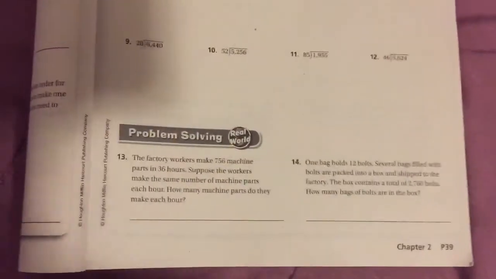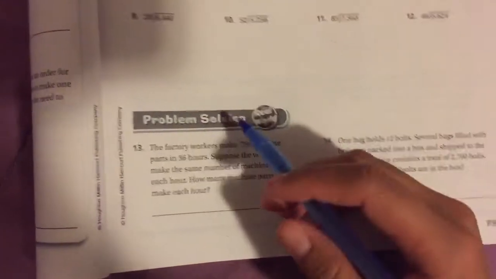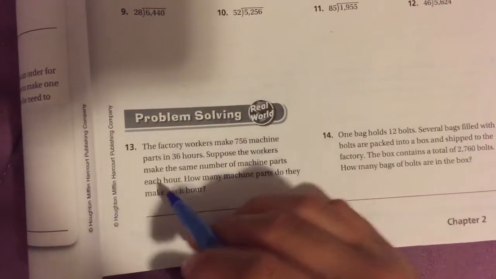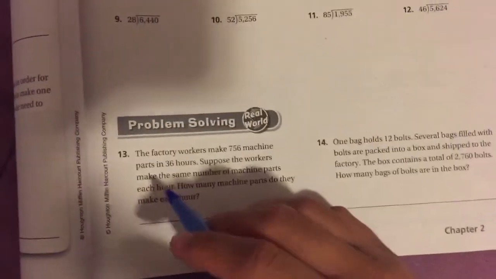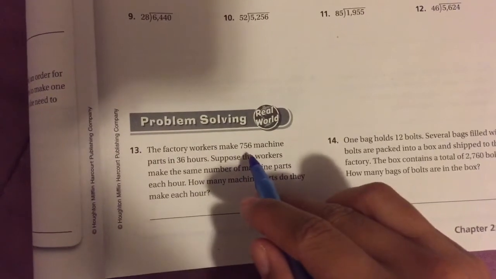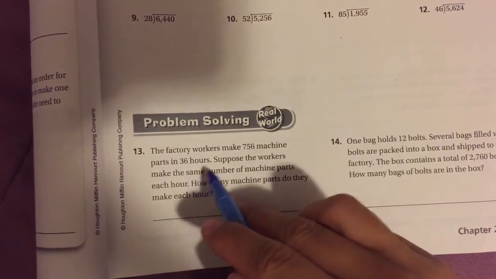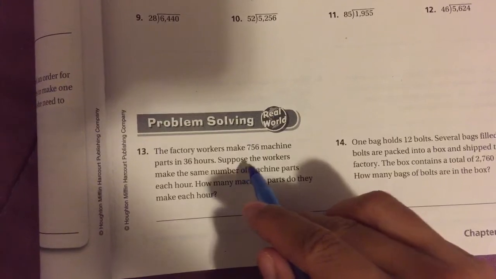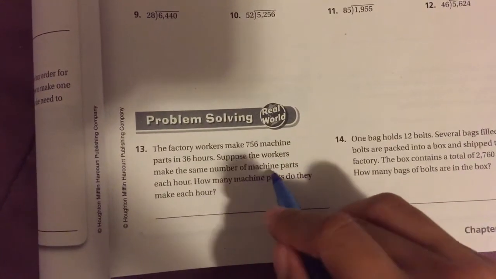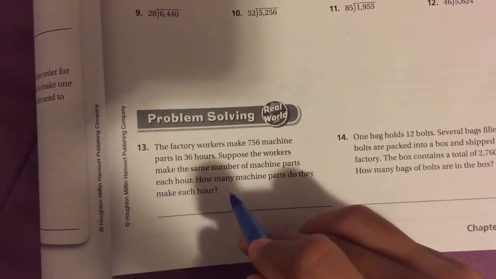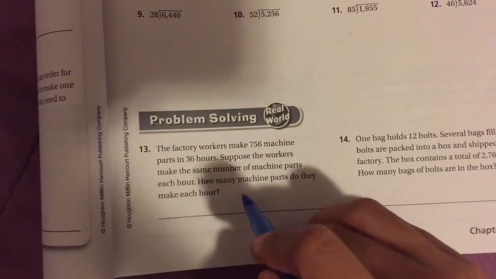Now I'm just going to help you get started with the word problems, but we don't have to necessarily do every single word problem. In terms of solving it, just setting it up. The factory workers make 756 machine parts in 36 hours. Suppose the workers make the same number of machine parts each hour. How many machine parts do they make each hour?